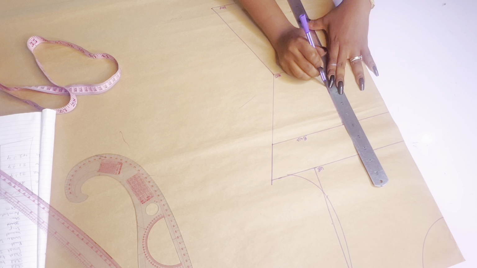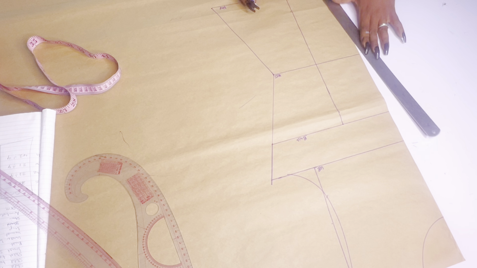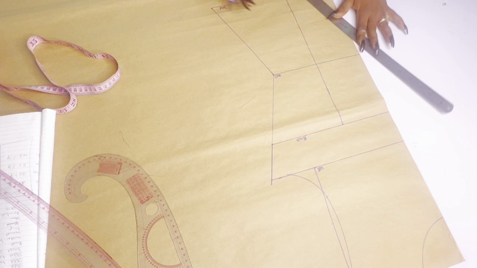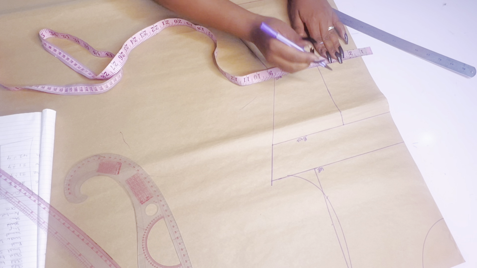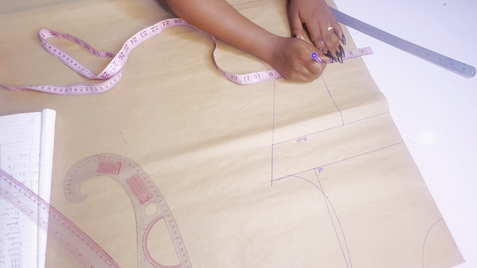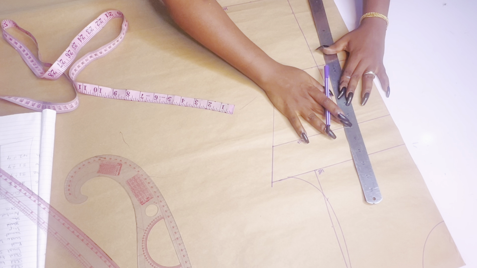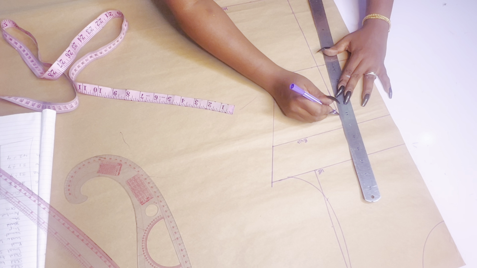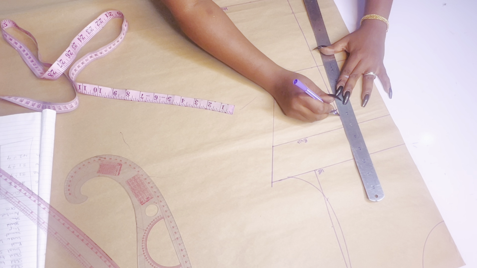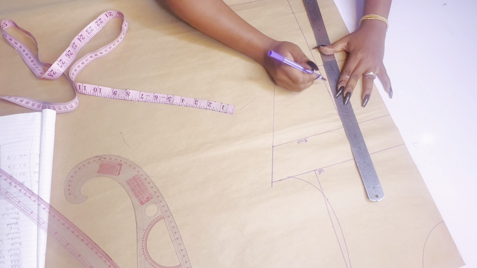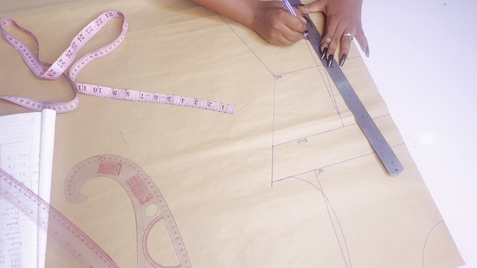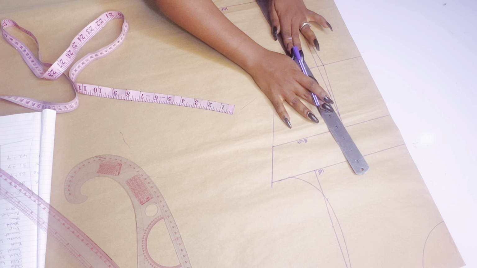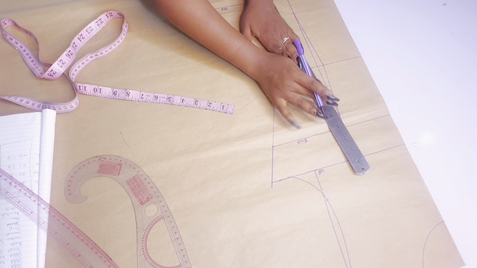So on the waistline, I'm going to take out 5 cm on each side, and then I'll connect the 5 cm to that point I got earlier for the under bust, and also connect that to the hip point. And I'm going to do the same thing on this side.